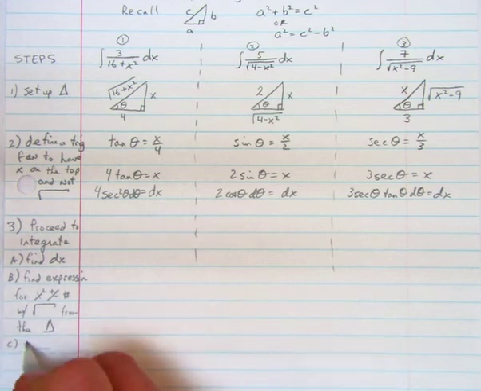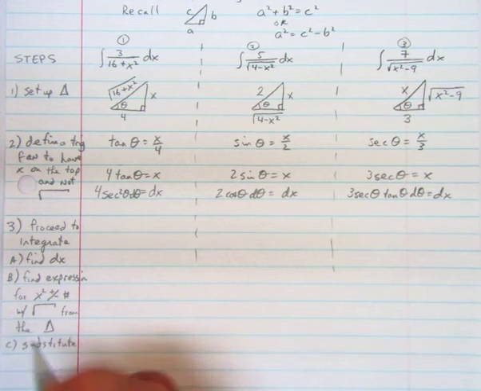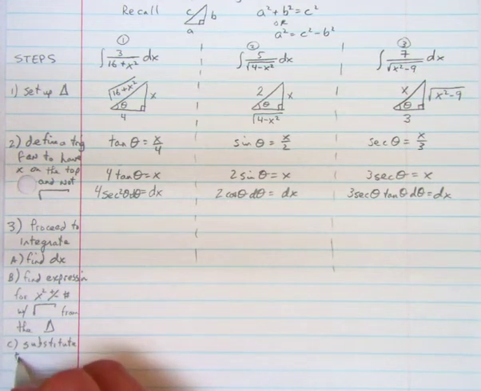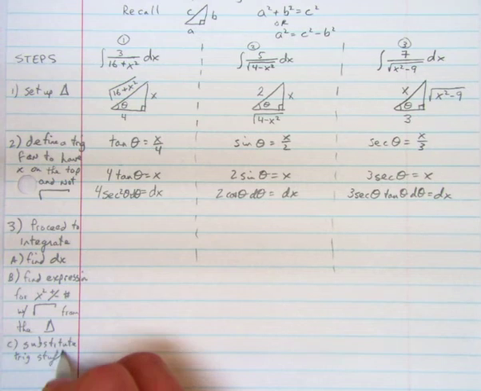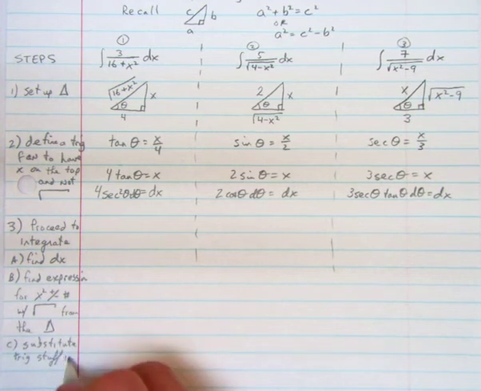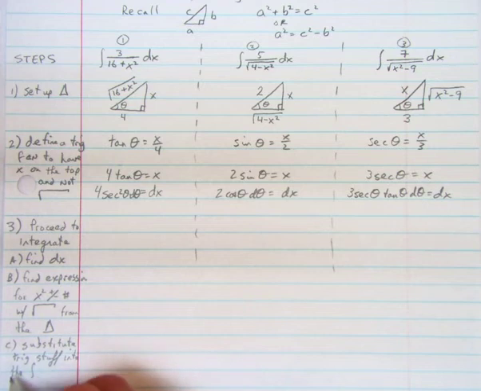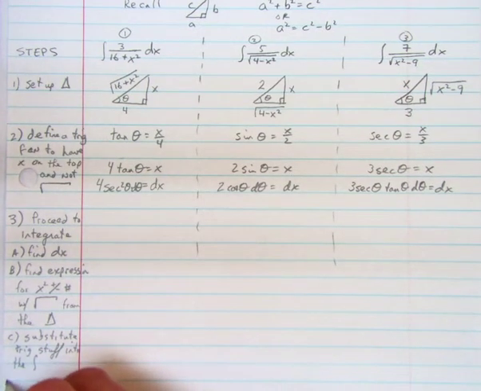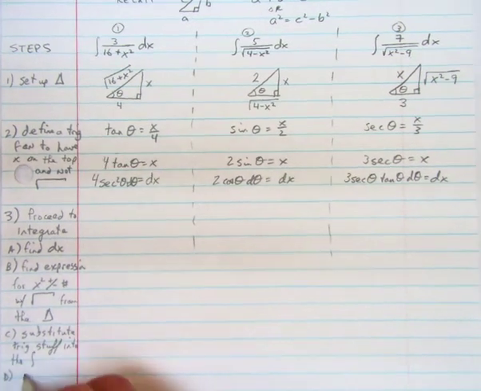We will substitute the trig stuff into the integral, and then the last will be to integrate.